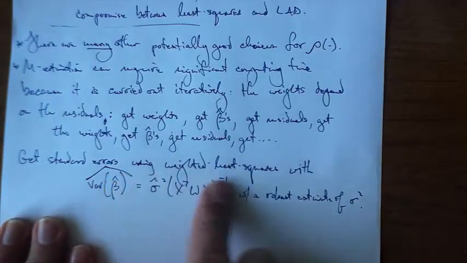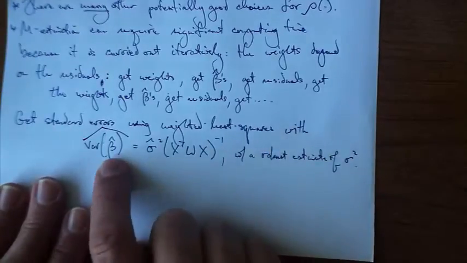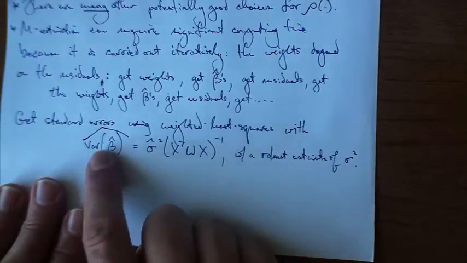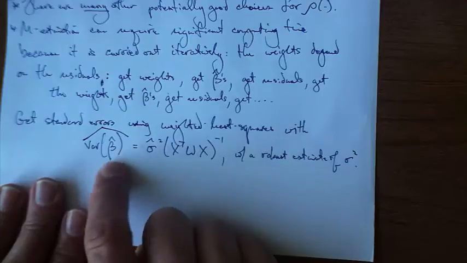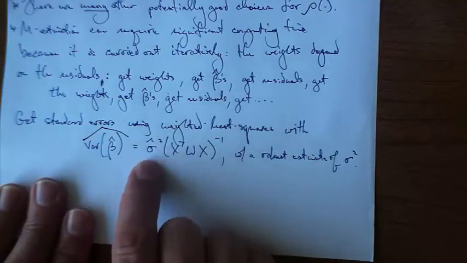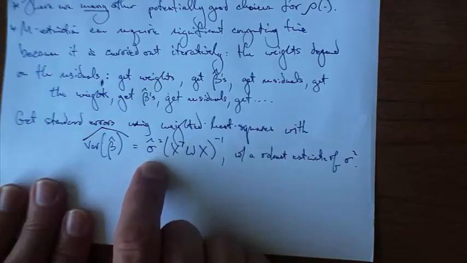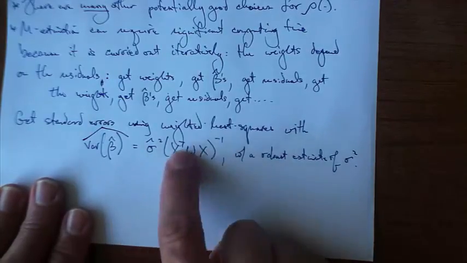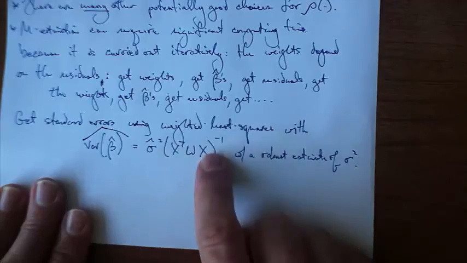You get standard errors using the weighted least squares. There are estimates for the variance of our estimators of the model coefficients. It will be some robust estimate of sigma squared times x transpose w x, quantity inverse.